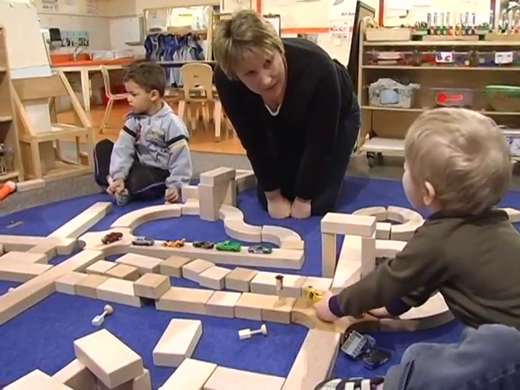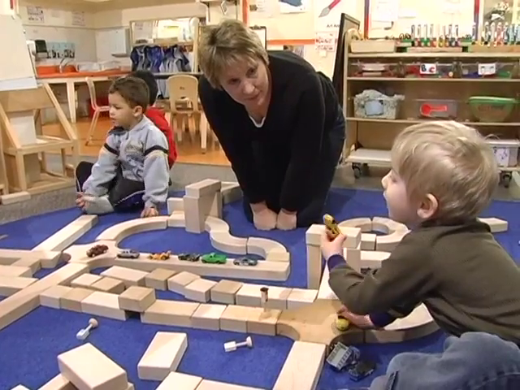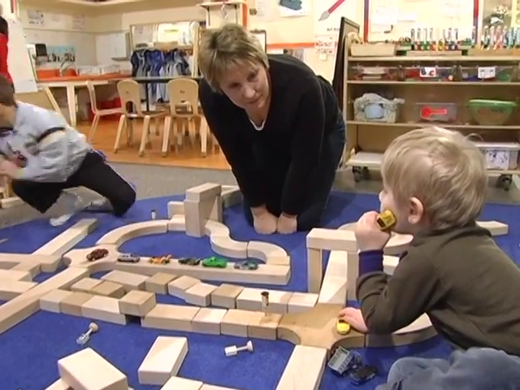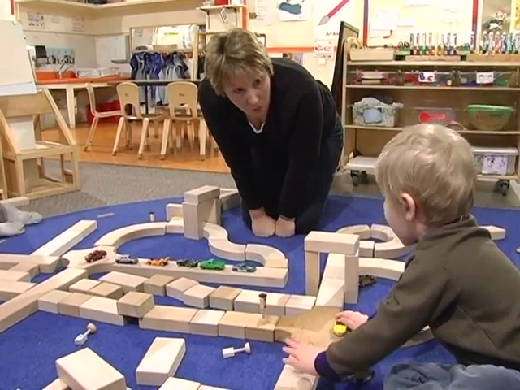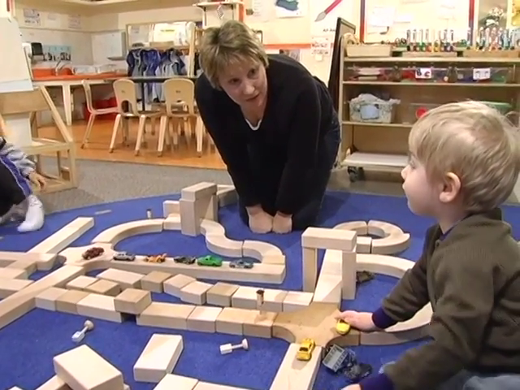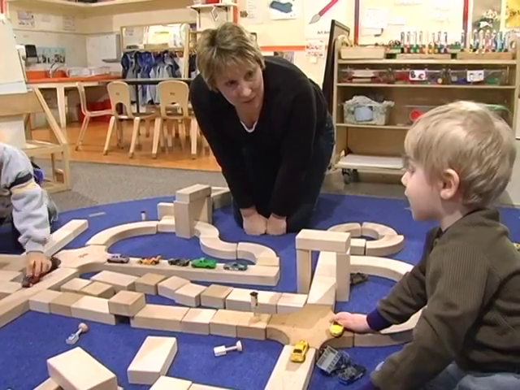When asking questions, use open-ended ones. That is, questions that can be answered in many ways. If you use these conversational strategies consistently, you'll not only elicit more language from children, but children's language will grow more complex.